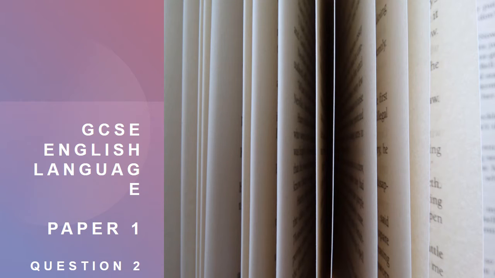Hello Year 11. Today we are going to look at GCSE English Language Paper 1 and we're going to focus on question 2, the language analysis question.